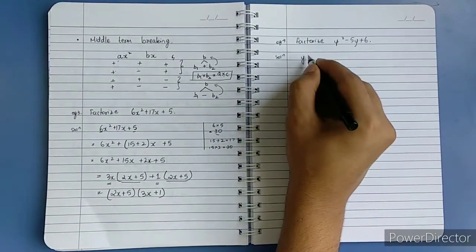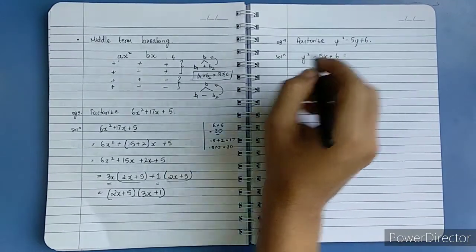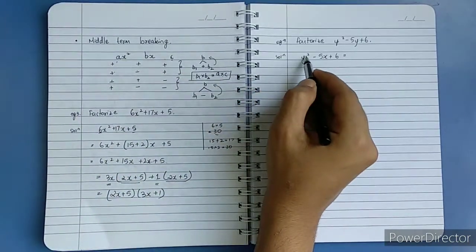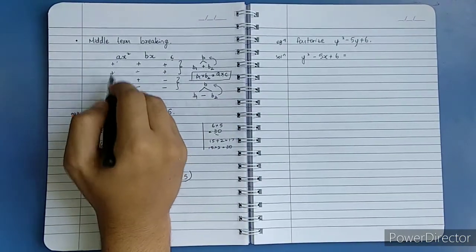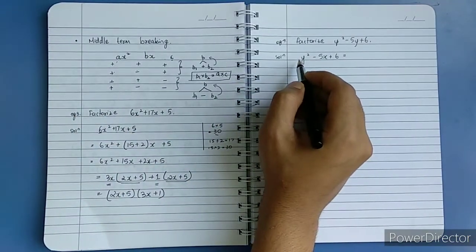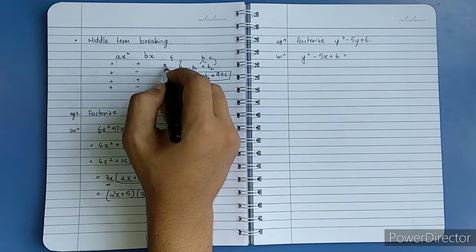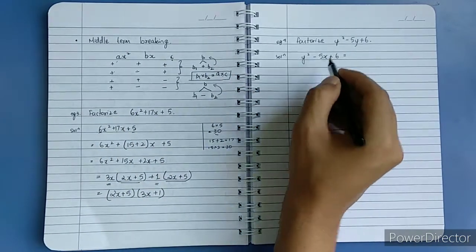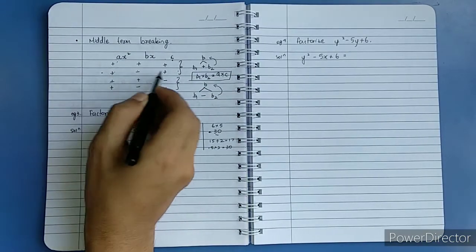First step, we need to check the sign of the degree 2 term. The degree 2 term sign is positive, and we need it positive. Next we'll check the sign of c. Is it positive or negative? This is positive. So it lies in this case, plus minus plus.